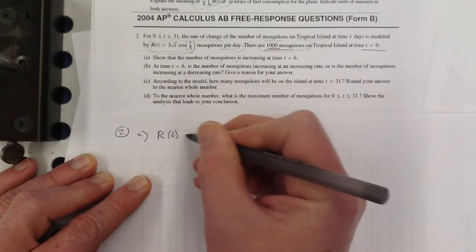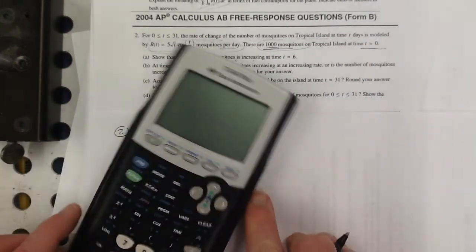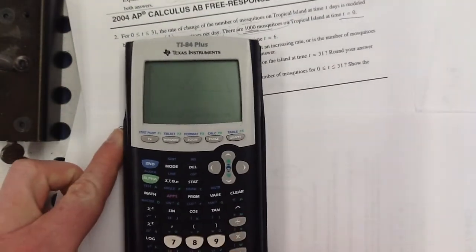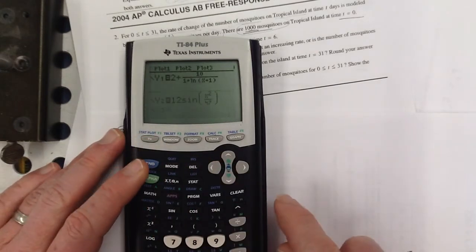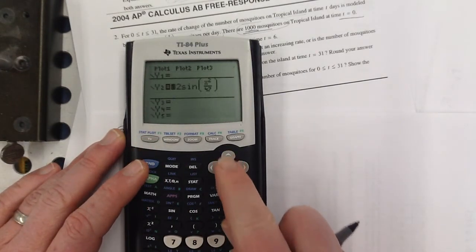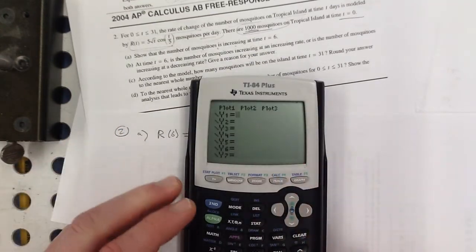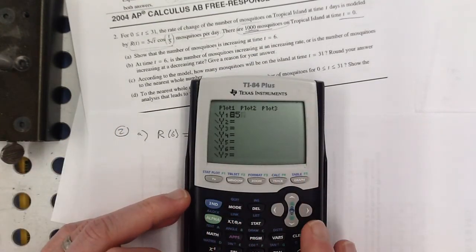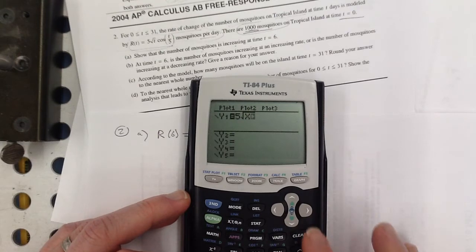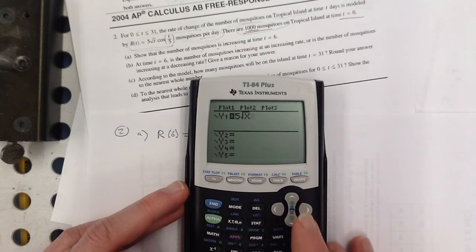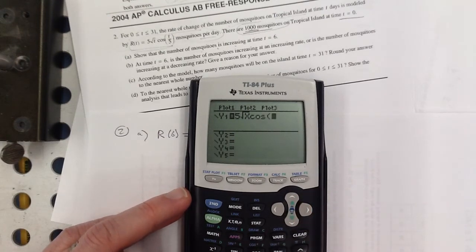So R of 6 is equal to, let's go ahead and put that in here into y1. So let's see, 5 times the square root of t times the cosine of t over 5. I know those are x's, but I'm thinking of them as t's, right?